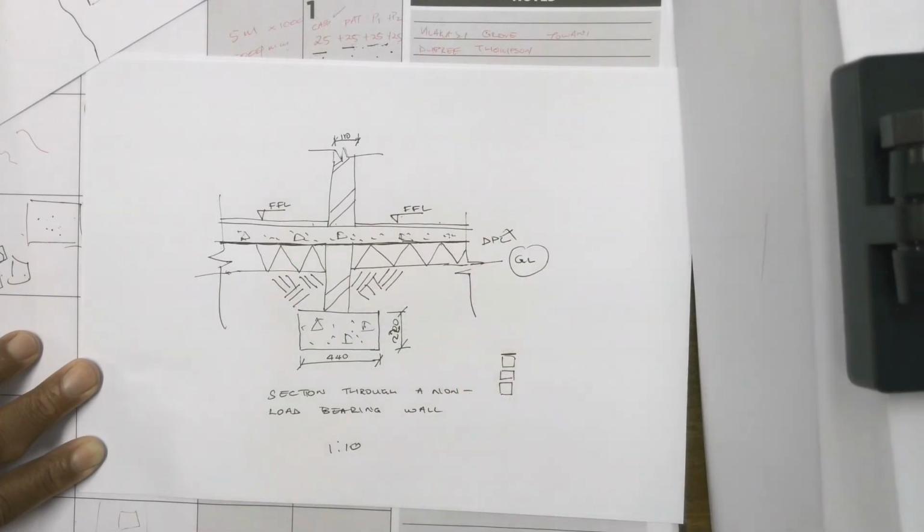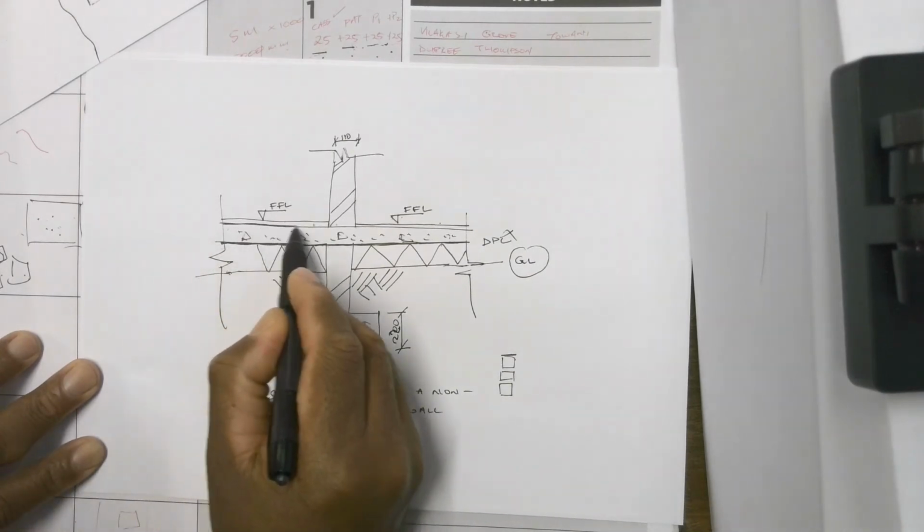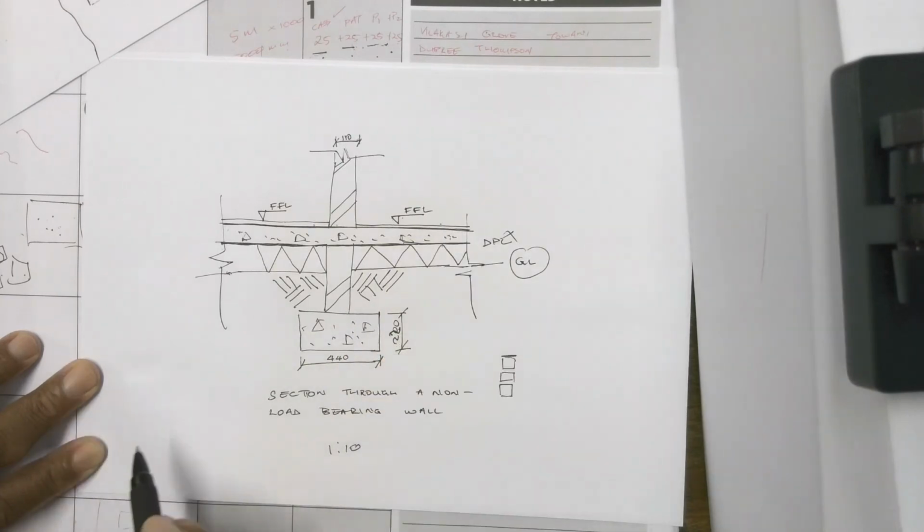Basically, this is what you are required to do on task 5. And of course, with all the dimensions that they've asked you to do. The hatching we've done, the label we have done, the foundation to wall dimensions are done, and the scale. So this is how we answer our internal wall, also known as your non-load bearing wall.